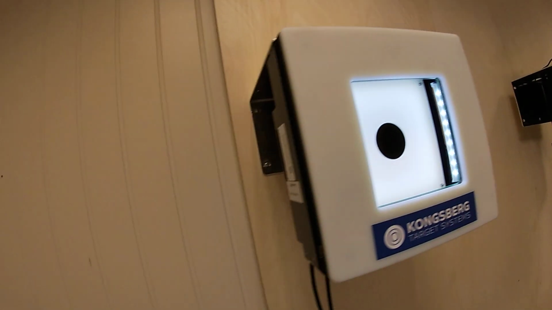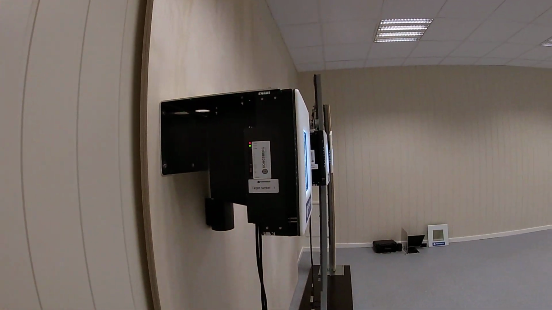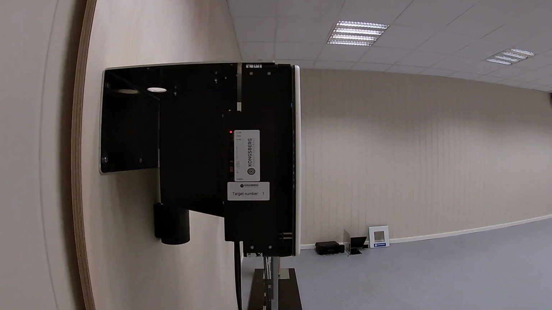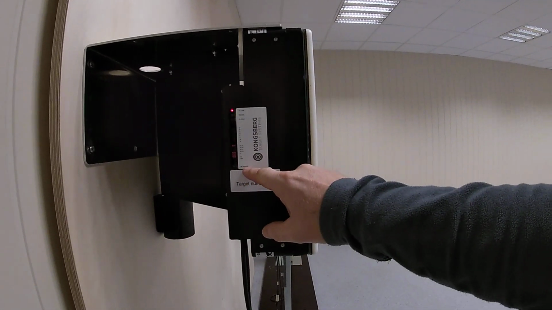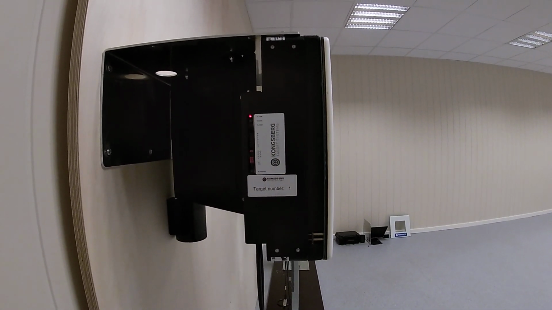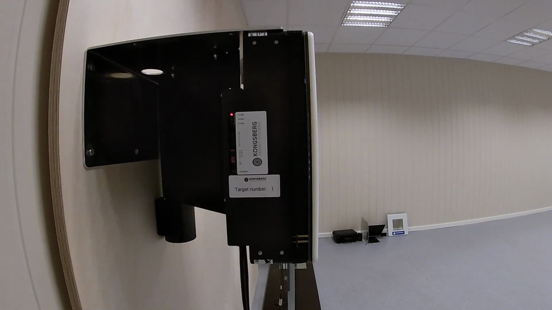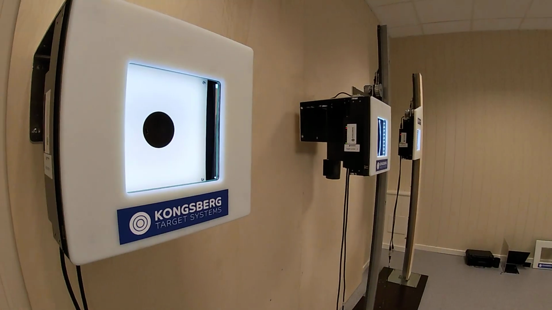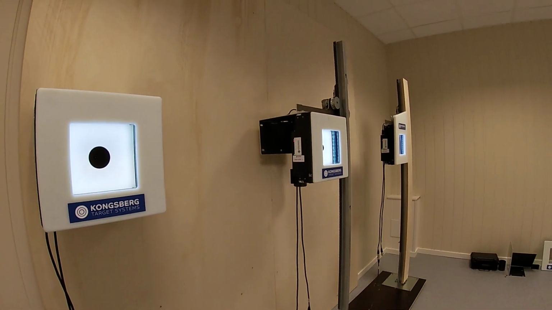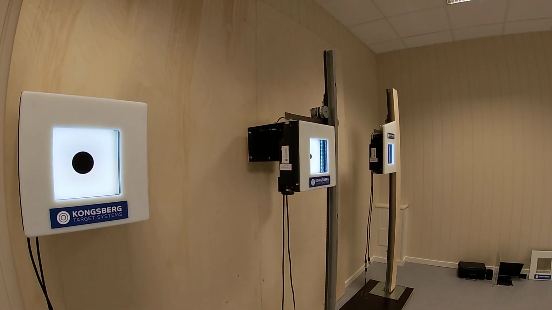On the target which is wall mounted, of course we do not have any magnet here, and we don't even have the sensor connected. This LED is off. Yeah, I think that's it for the settings and LEDs of the targets.